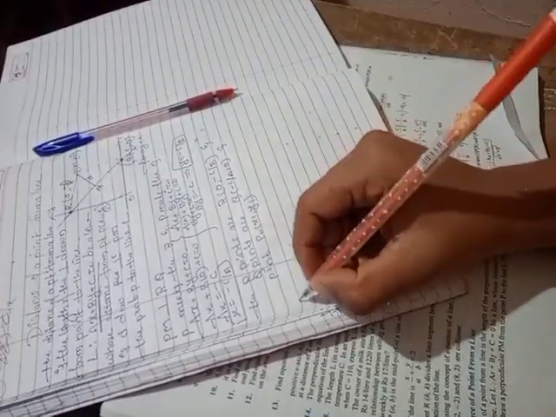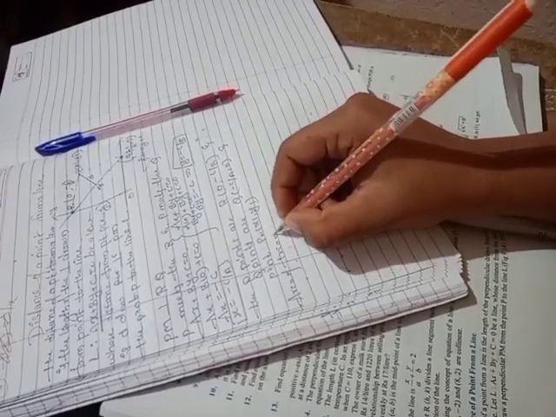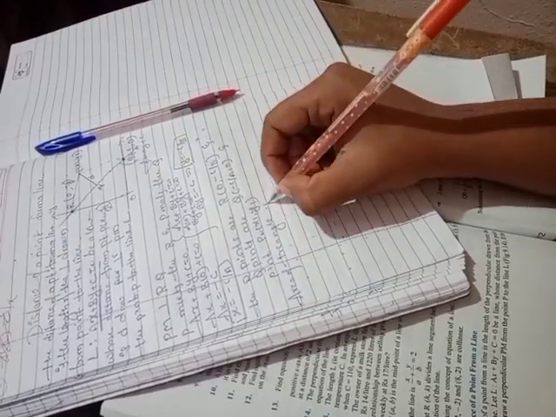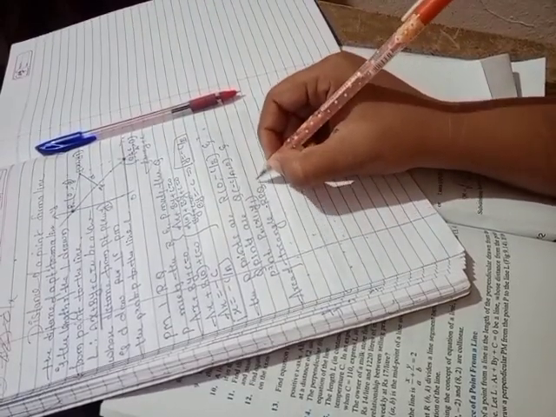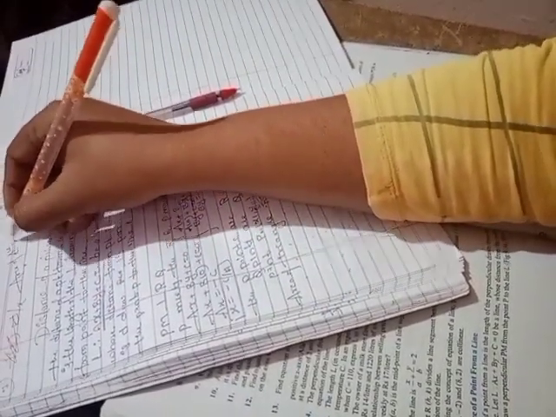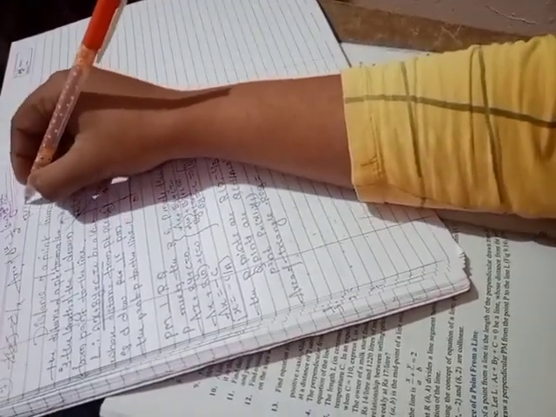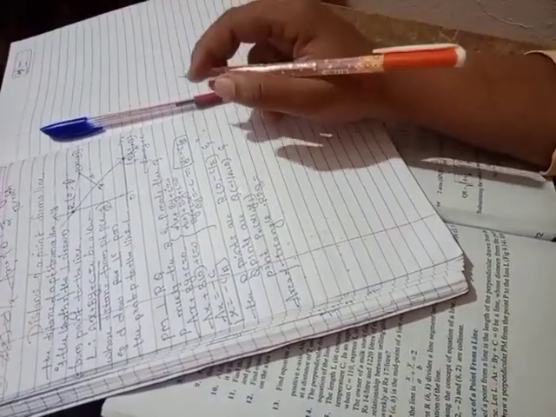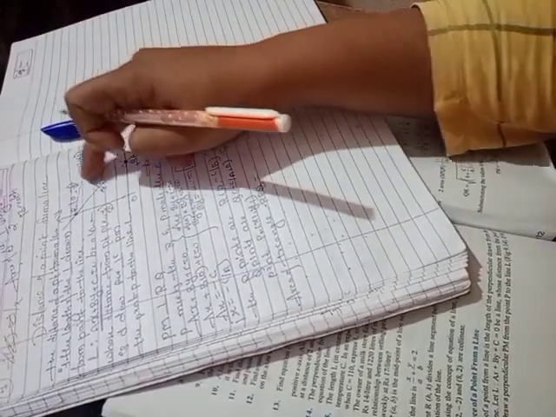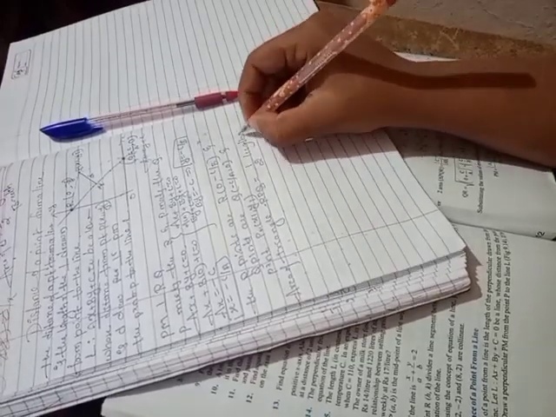So we find the area of the triangle RPQ. The area of a triangle formula is 1 by 2 into length into breadth. Length means this length, so you have to write 1 by 2 into length into breadth.